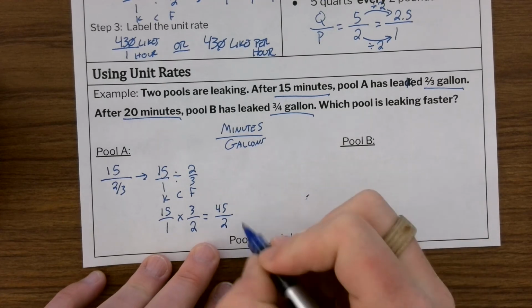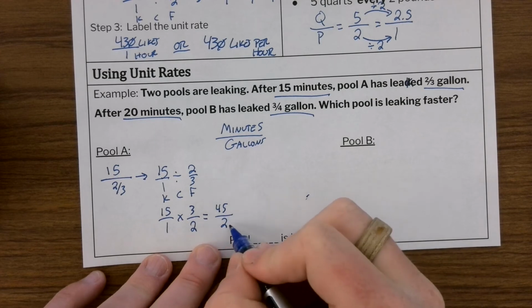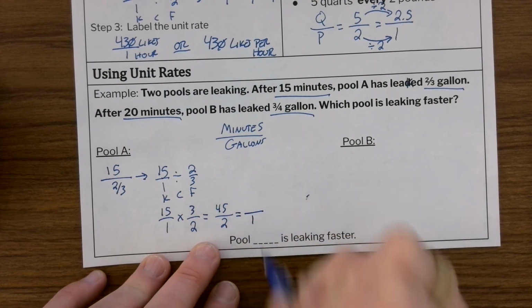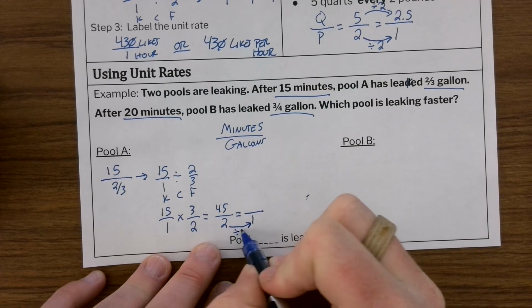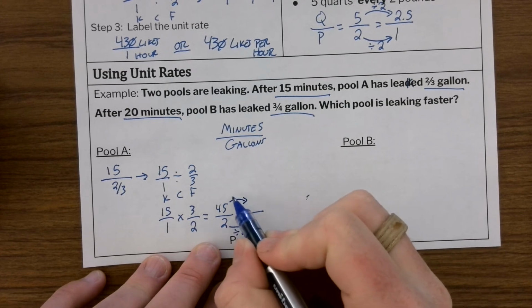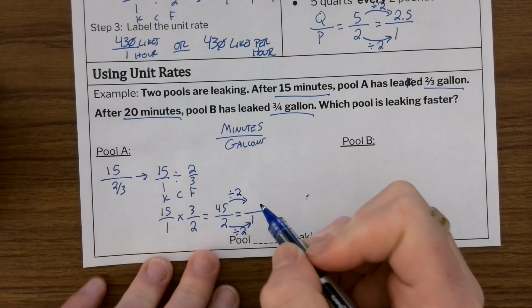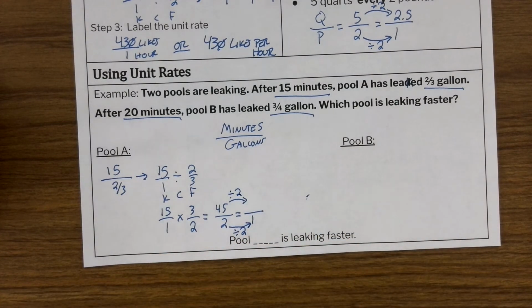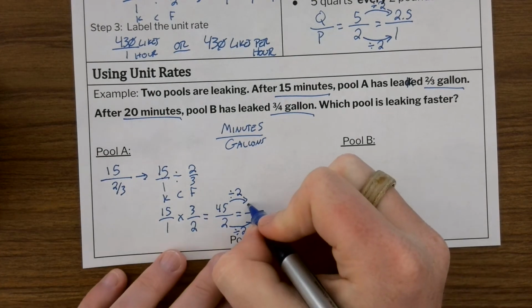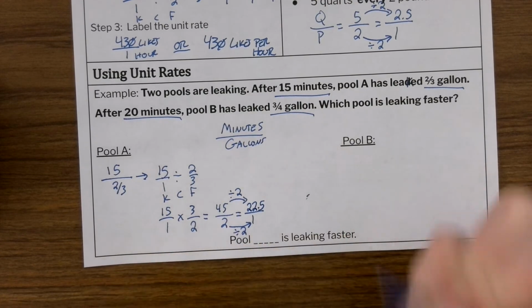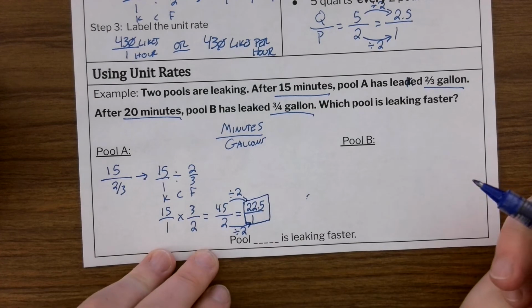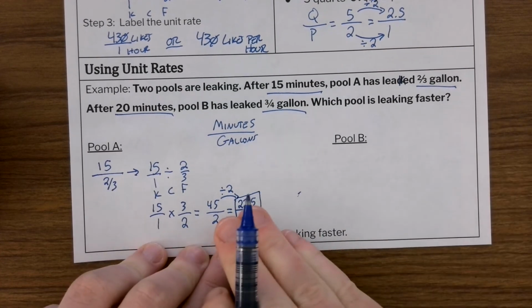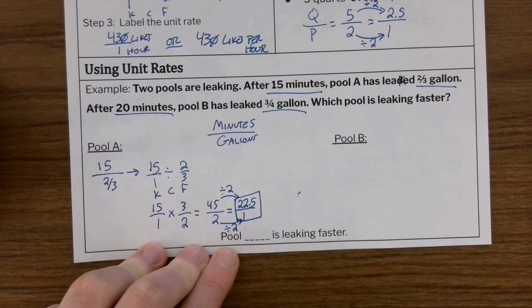But that's not a unit rate. I want to know how many minutes it takes for 1 gallon to leak. So I'm going to put a 1 on bottom. To turn 2 into 1, I divide by 2. Got to do the same thing to the top. 45 divided by 2. Use your handy-dandy calculator. You're going to get 22.5 minutes for 1 gallon. So there's our unit rate for pool A. We're going to pause that, and we're going to go look at pool B and do the same steps.